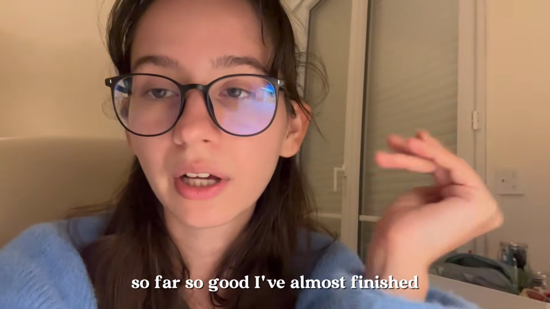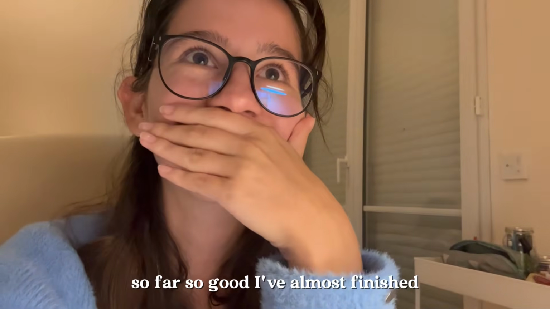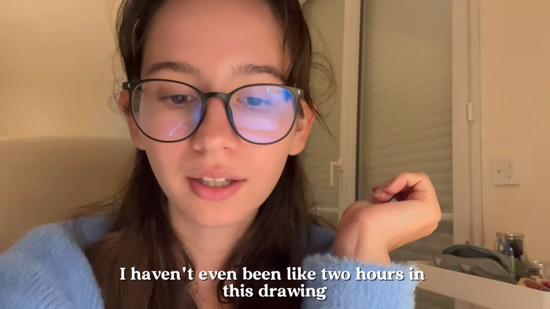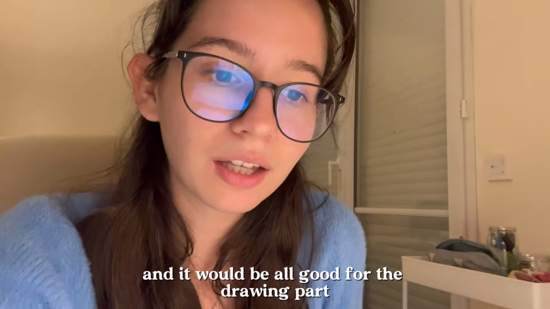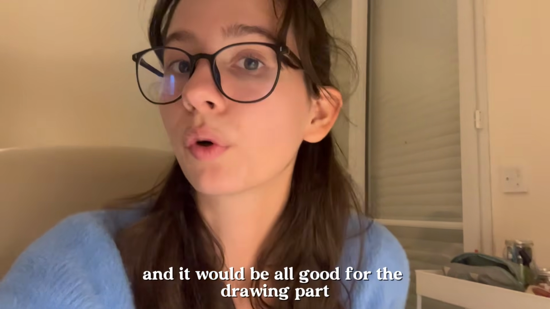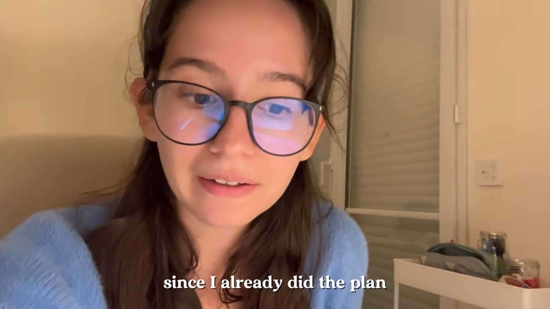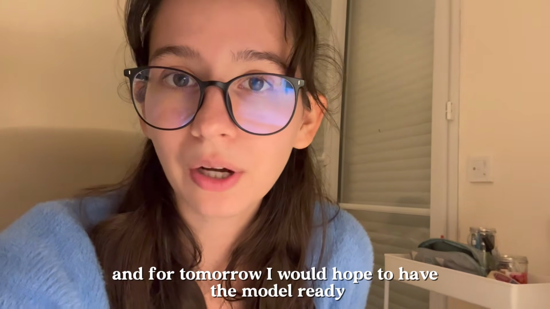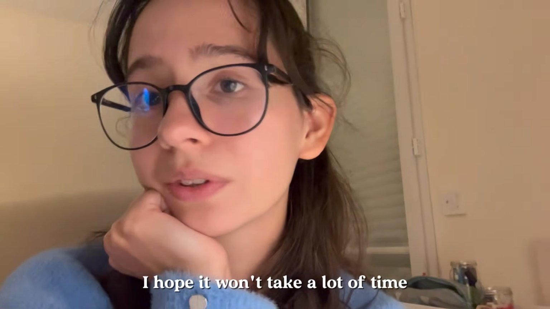So far so good. I've almost finished. I haven't even been 2 hours on this drawing, and I'm almost finishing it, and it will be all good for the drawing part since I already did the plan. And for tomorrow I would hope to have the model ready. I hope it won't take a lot of time.